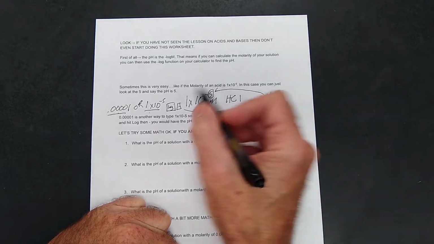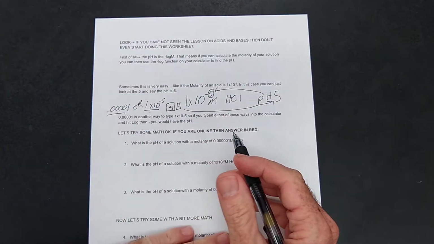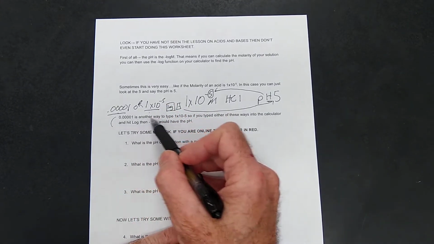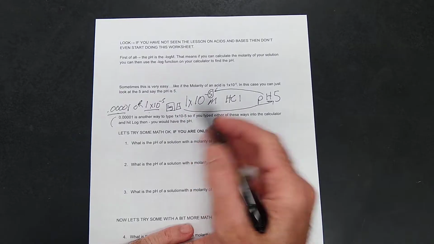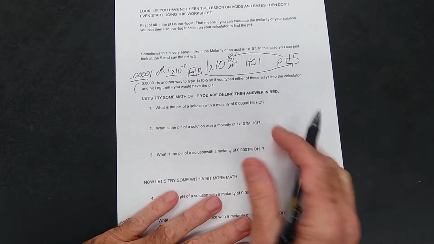So the pH is the negative log of the number. And 0.00001 is just 1 times 10 to the negative fifth. It's the same thing. So let's try some math here.